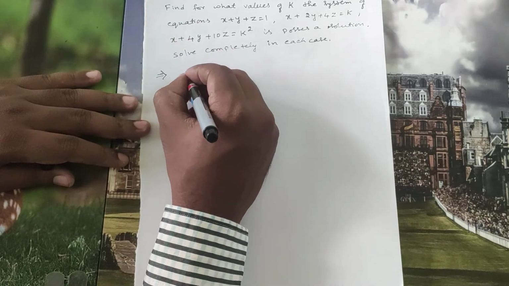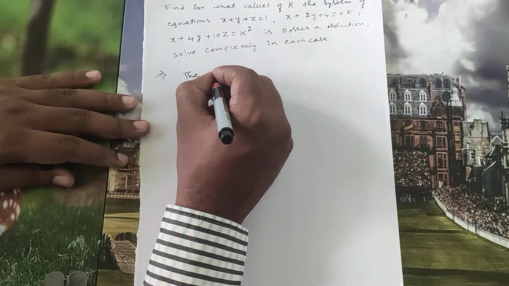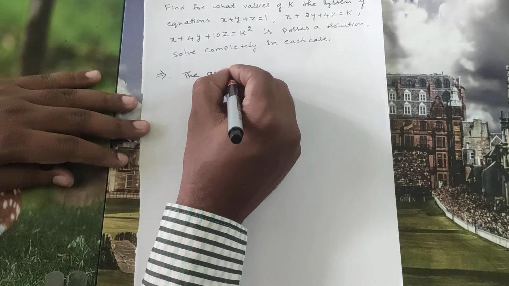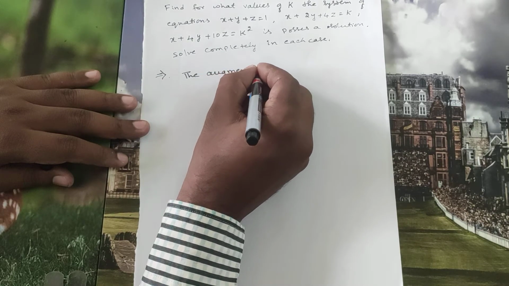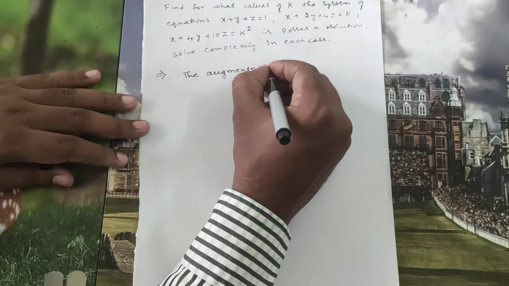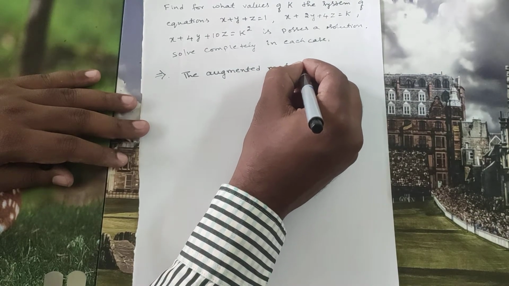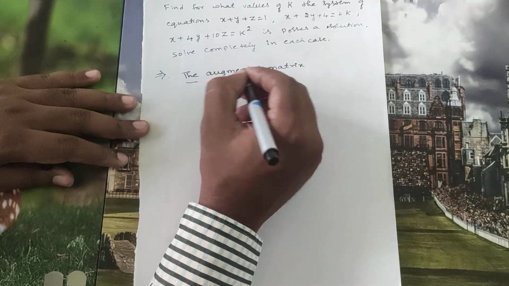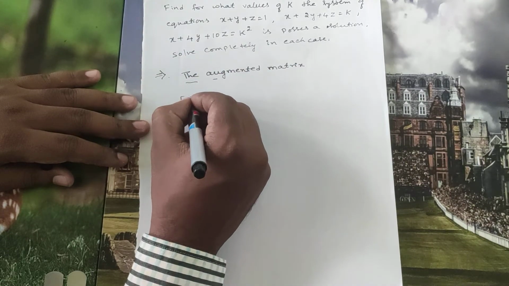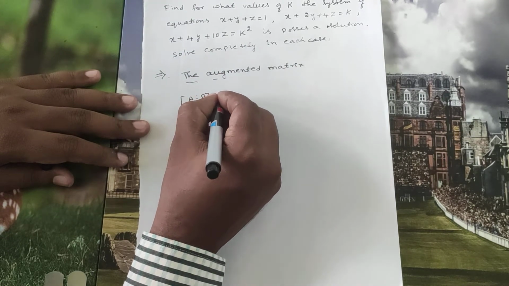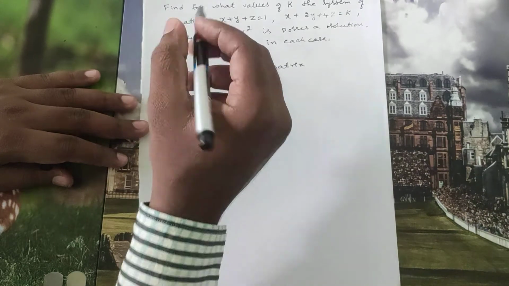Now here, solution. First you have to write the augmented matrix. So it is A augmented with B. You have to write the coefficients.